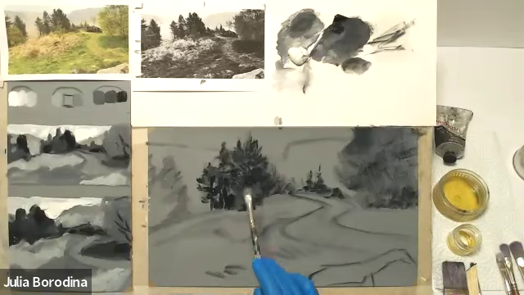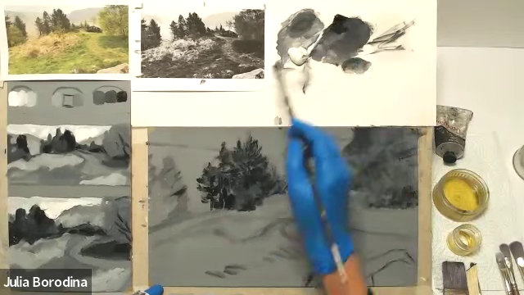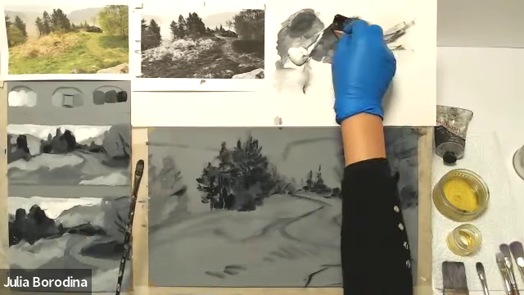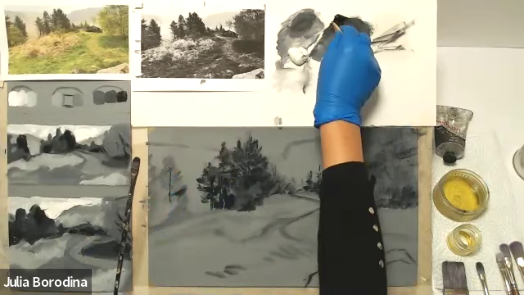Okay, good. Let's keep it at that for the moment. Becoming more alive. Let's work into this one. Again, I've got a darker tone for the tree trunk.